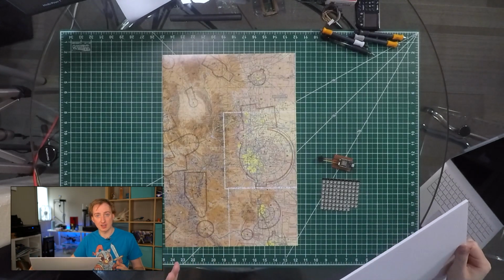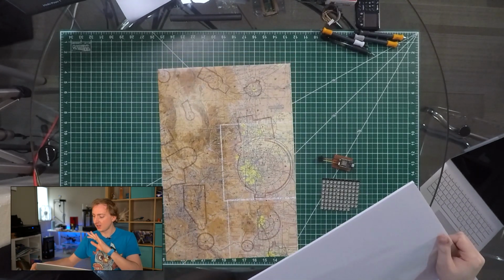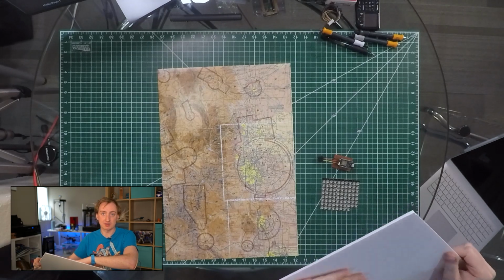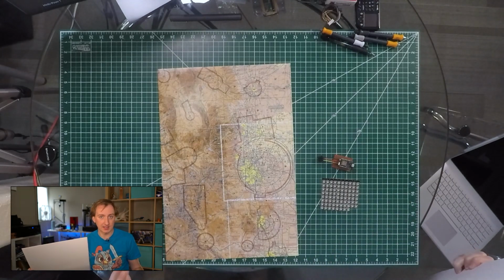So first things first, I'm going to take my map here, use some spray glue, and mount it straight onto this foam core, and then we'll come back and start looking at how to put the LEDs in.